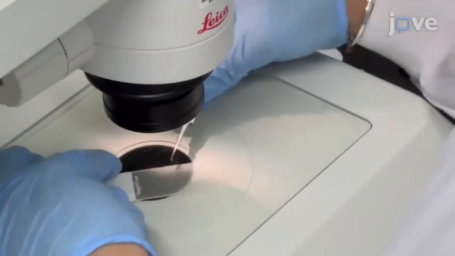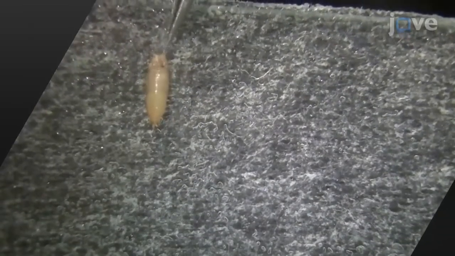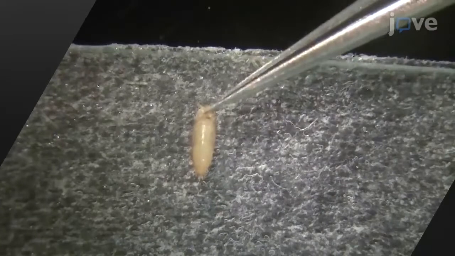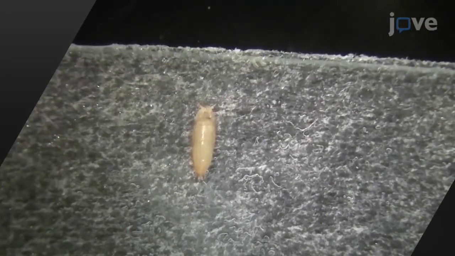Glue the ventral side of each pupa on a glass slide covered with double-sided sticky tape. Gently tap on the head spiracles and the dorsal surface of the pupa with the tips of the forceps to assure the adhesion of the pupal case to the tape.